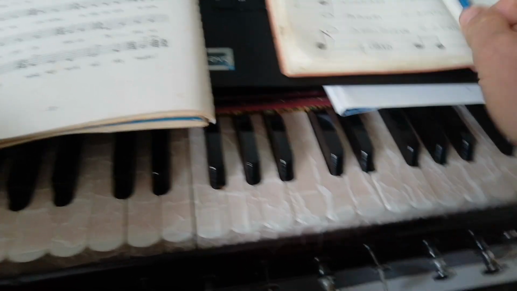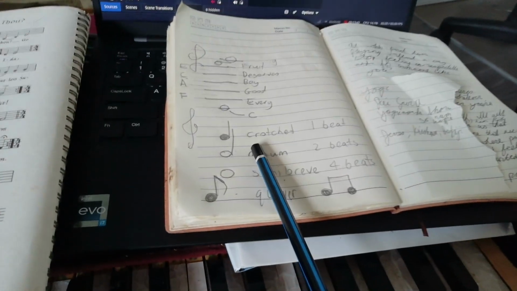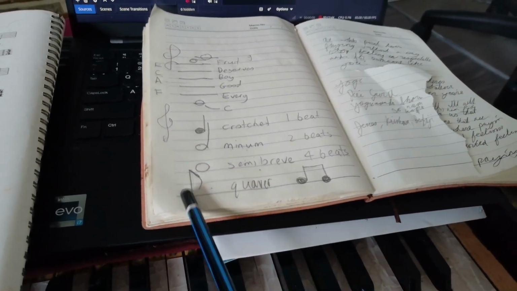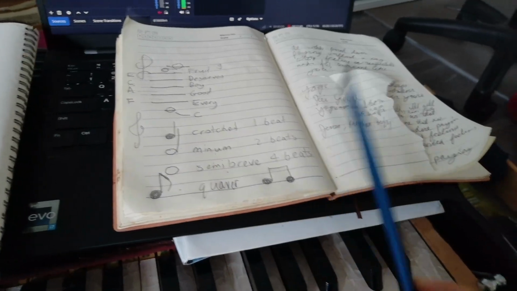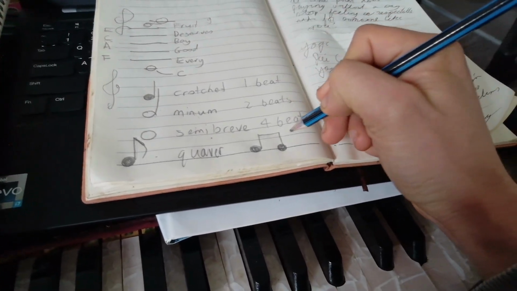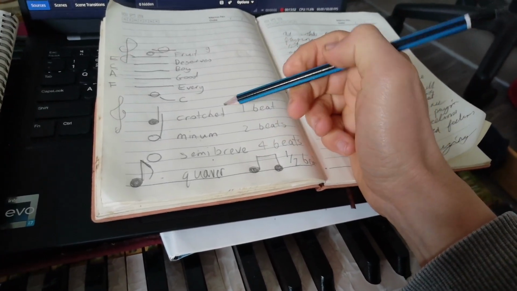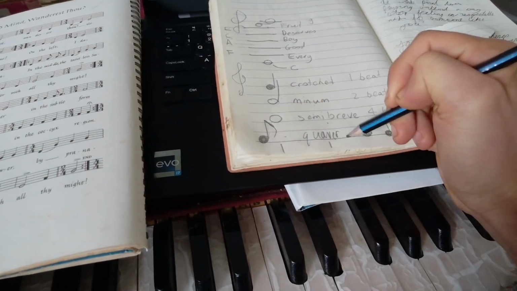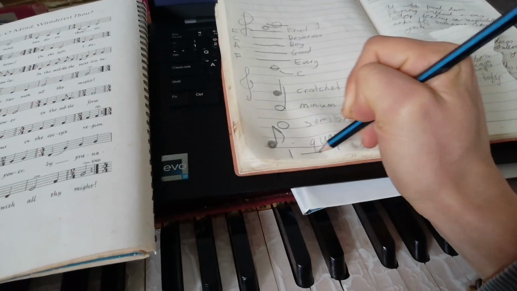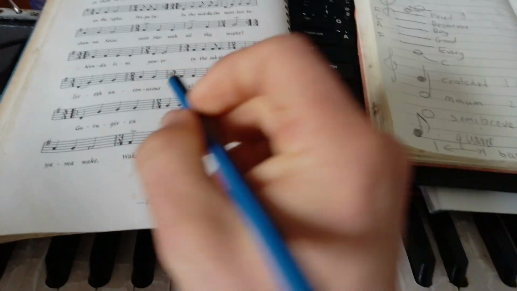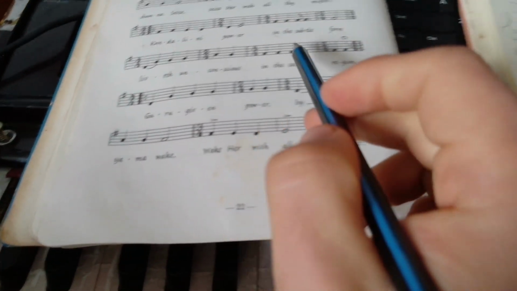So we've covered quite a bit of territory. We have crotchets, minims, semibreves, quavers. That's the time length of the notes we play. The quaver, I forgot to say, is half a beat. So it's half the length of a crotchet. And so we have a bar, bass in between, like this. Okay.